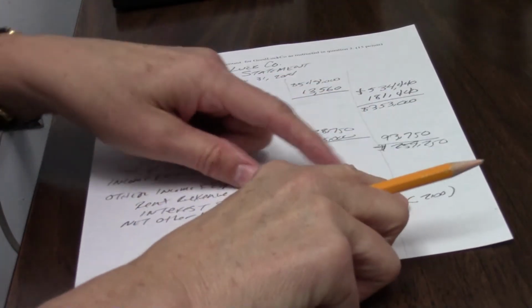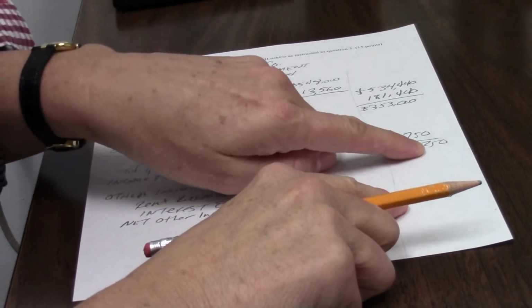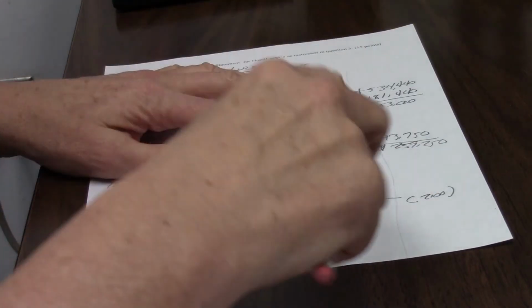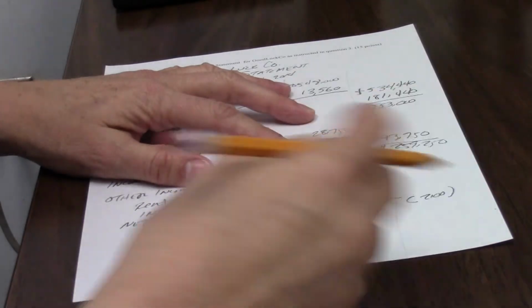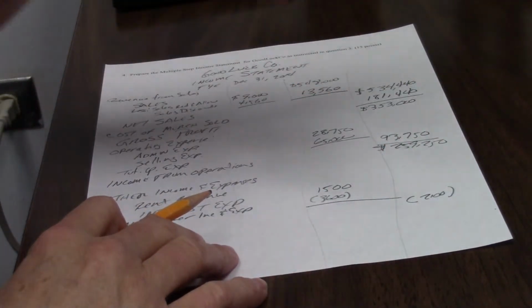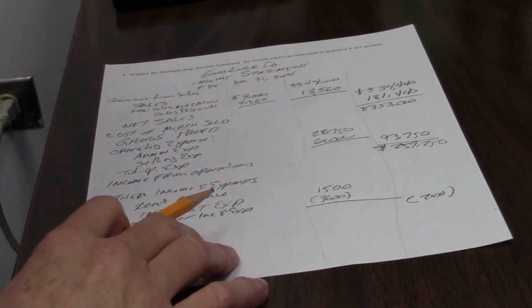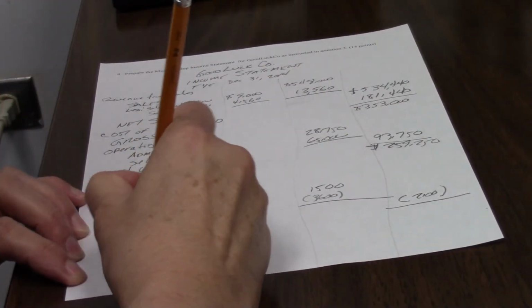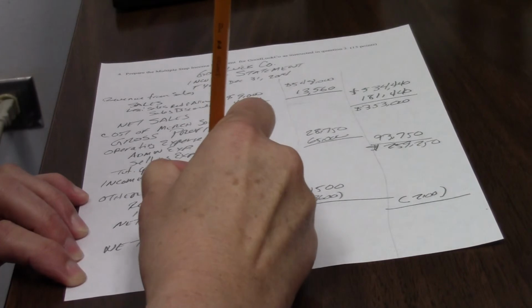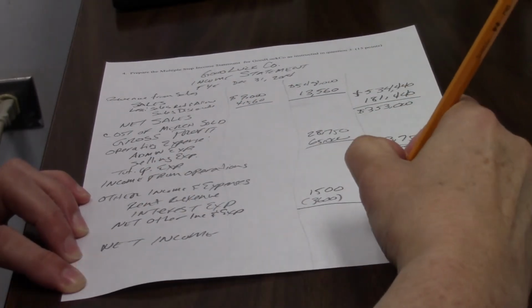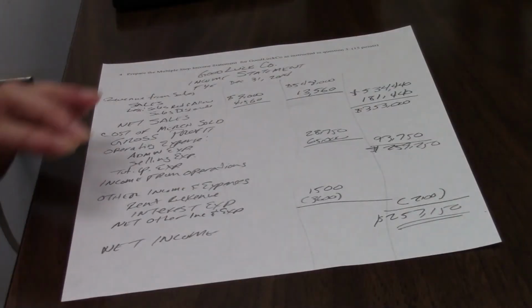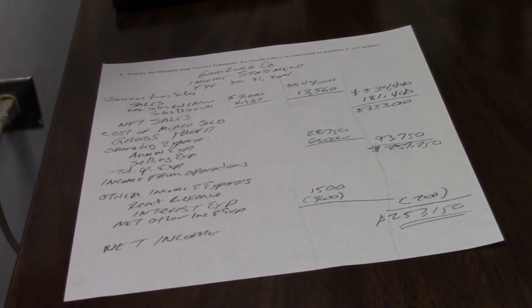Right, so that's $259,250 minus $2,100 gives us our net income. That's all our revenues and all our expenses. That yields what we call net income. $257,150. Bottom line. All right, so there we've got it. A multiple step income statement.